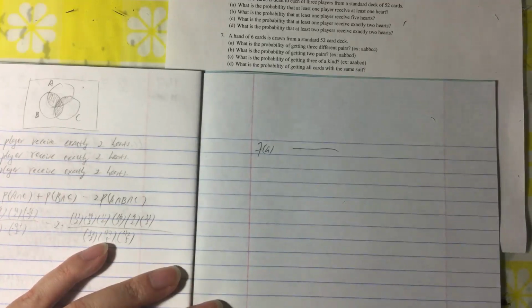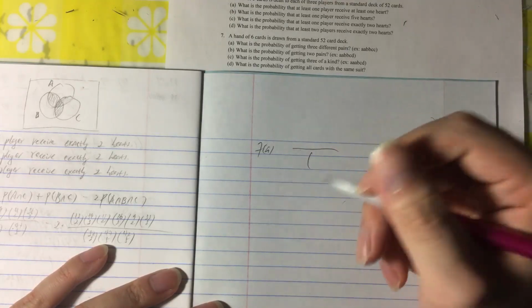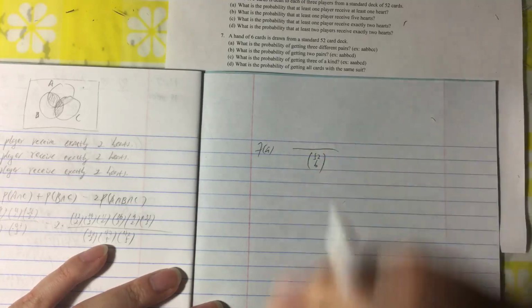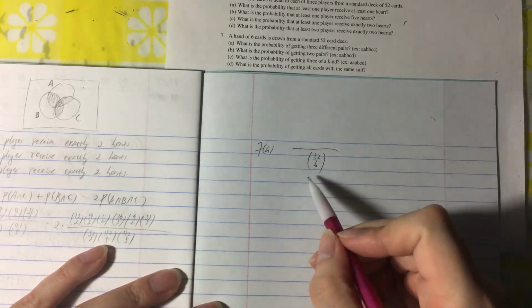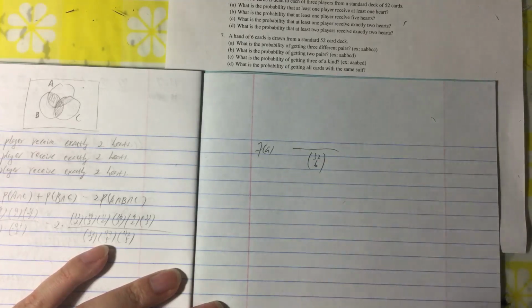We know that when we draw cards, the order doesn't matter. We don't care which card we get first, but we care what we have. Since order doesn't matter, we use combination. So the number of ways of getting 6 cards out of 52 is 52 choose 6. That's the denominator, number of all possible outcomes.